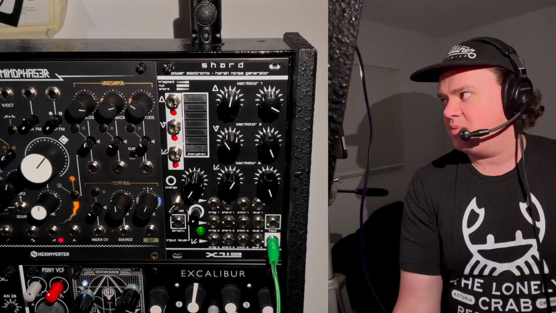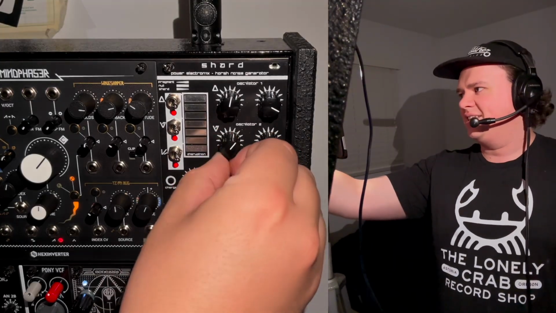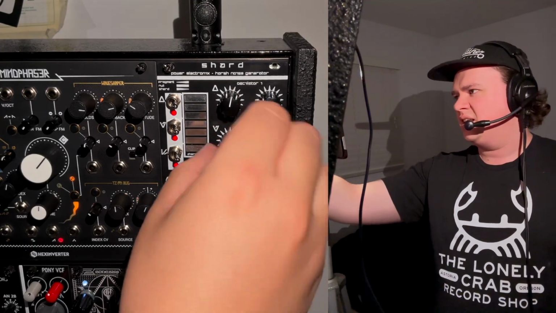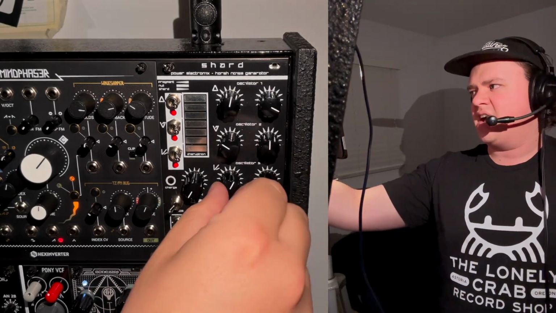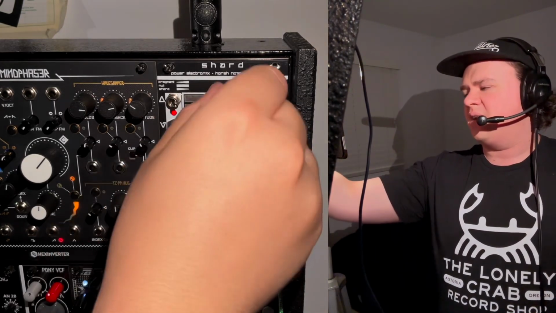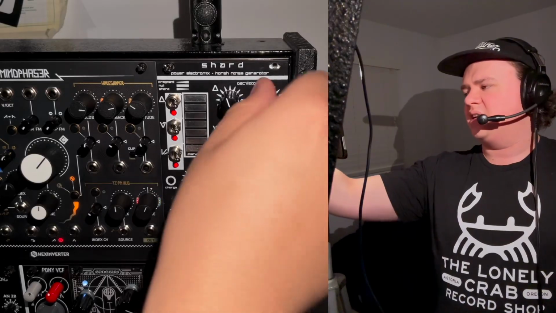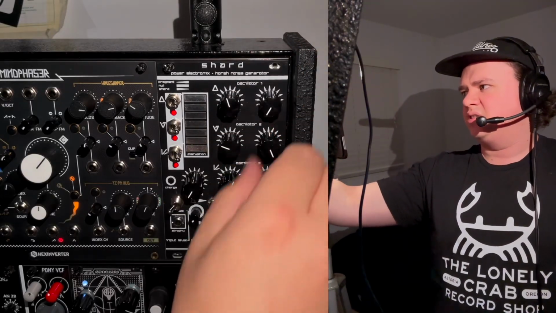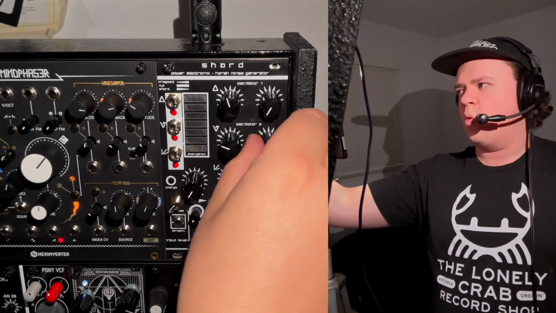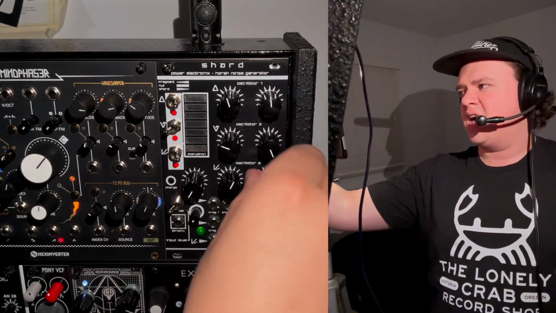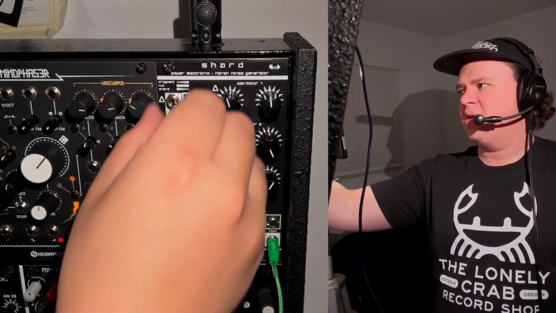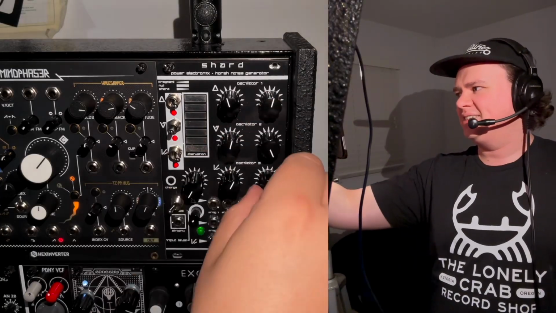When we crank these up, they're fighting, which is a sort of unique VCA, I understand, versus being a sum. So frequencies can win out. I don't really understand the specifics of it, but it does sound like this.